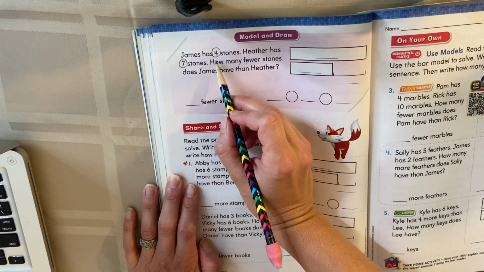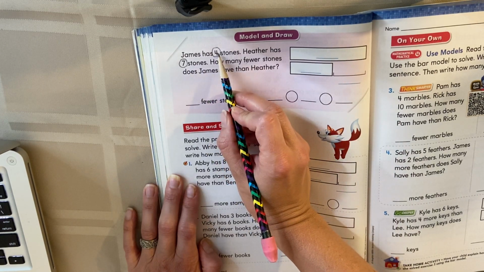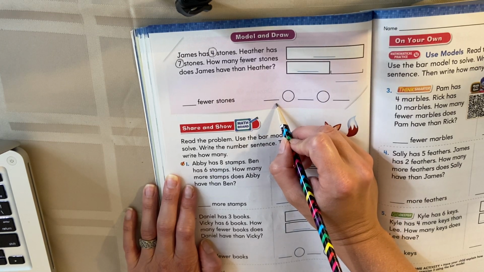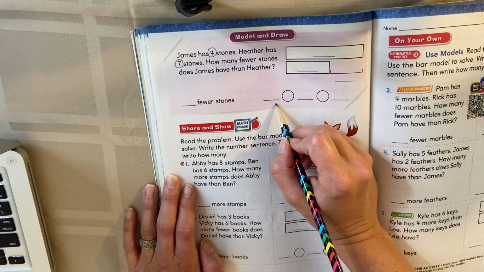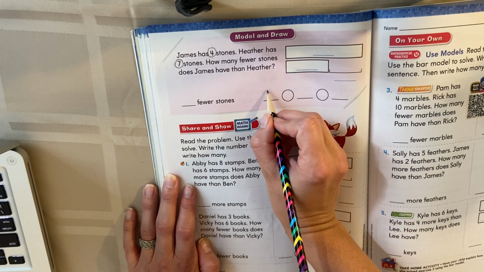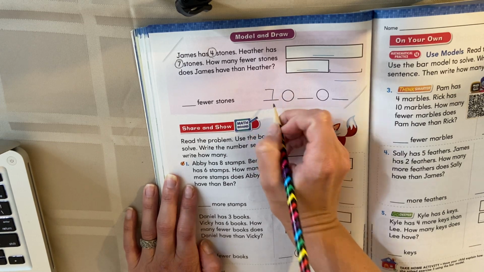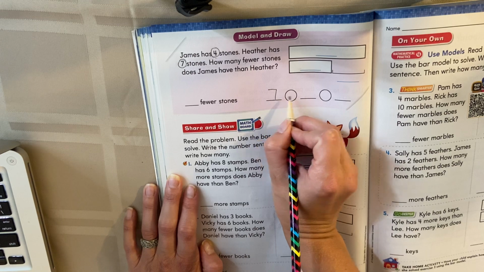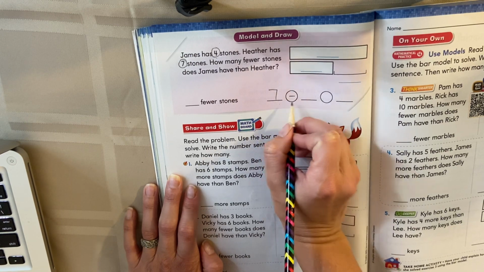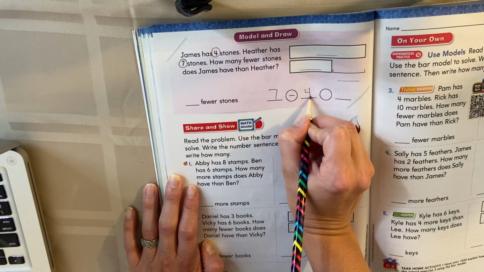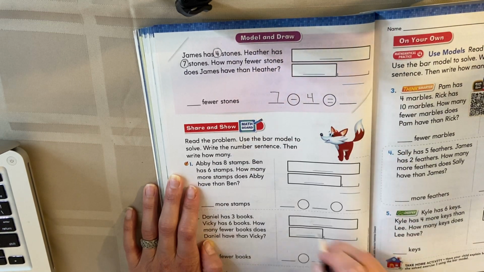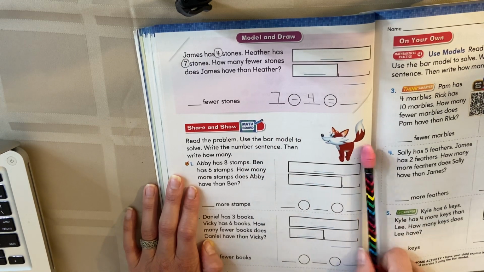So let's fill in what we have. Now, look at these two numbers. We have a 7 and a 4. What do we have to start with for a minus problem? Can we start with the small number, or does it need to be the big number? Has to be the big number. Minus problems, you always have to start with the big number. And I'm going to show you why in just a second. So we have 7, take away, what's our other number? 4, and then our equal sign. Okay, 7 minus 4.